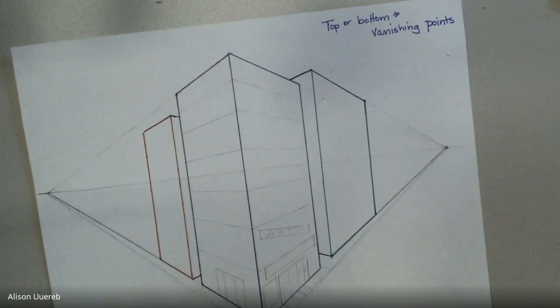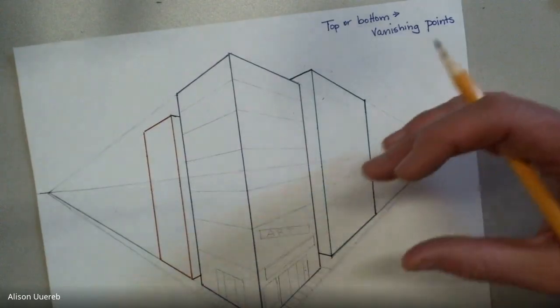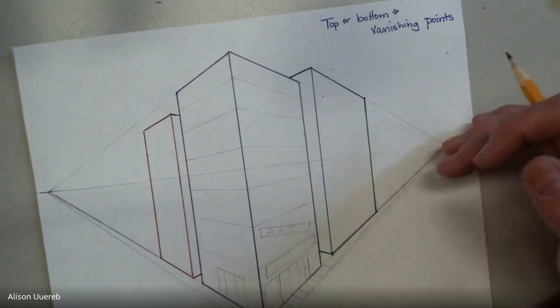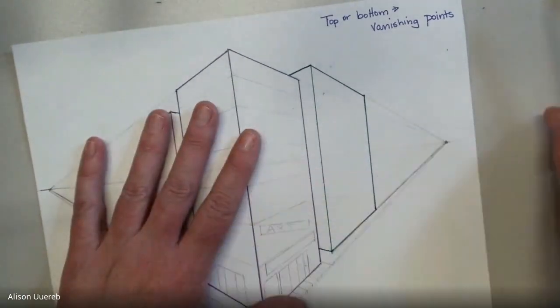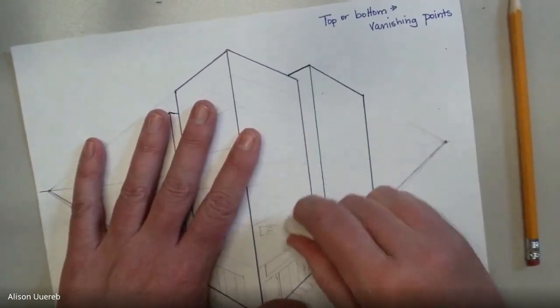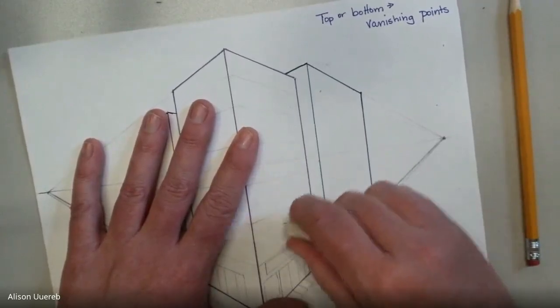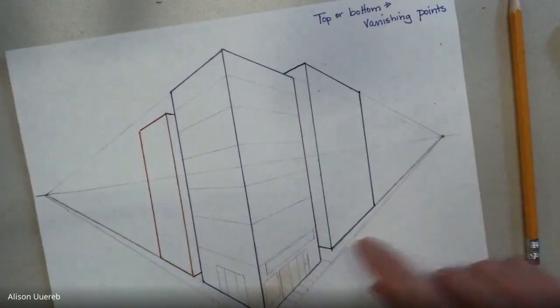That's not using perspective. Fans, as they move away, they're going to get smaller. The angle is going to go up into the vanishing point. Don't make that mistake. Use those vanishing points. They are there for a reason, to help you with perspective.